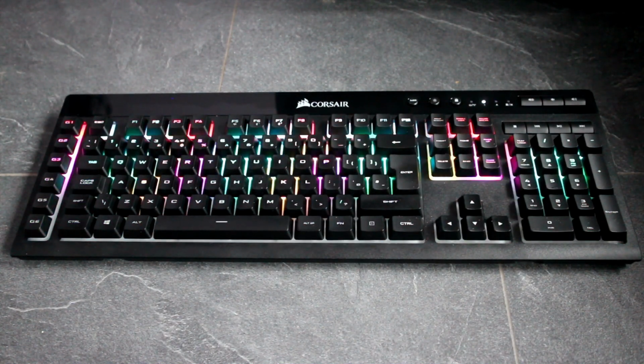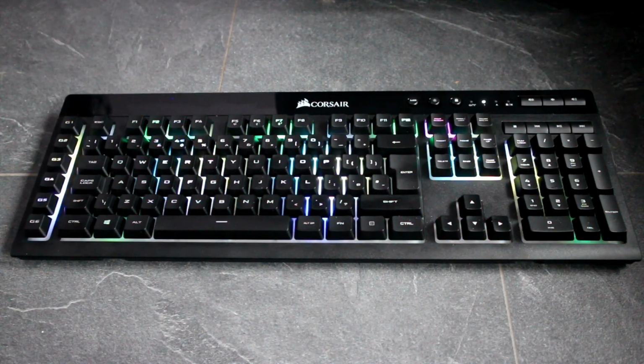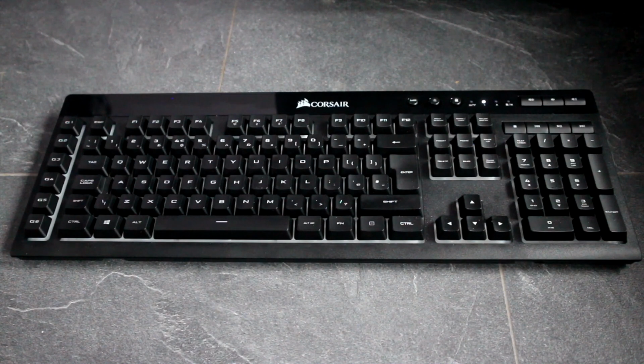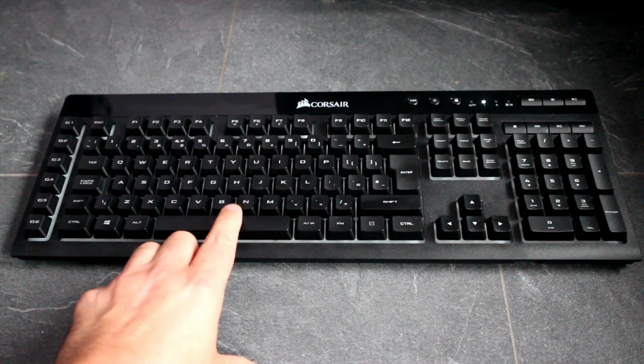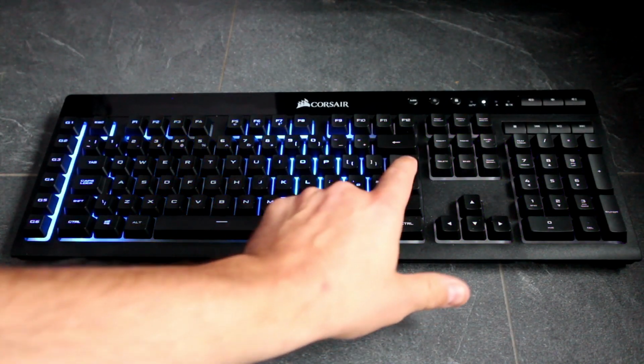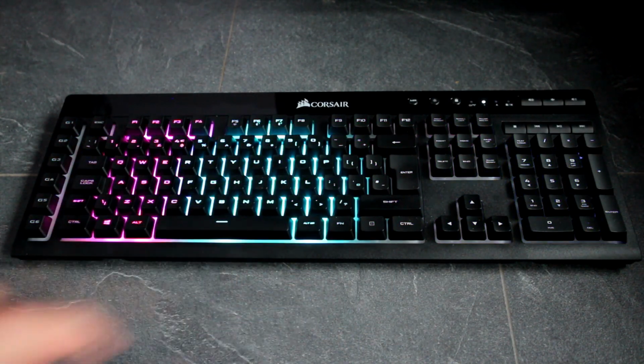Moving on to rain, which can be random, or you can set the colours to this. And then another cool effect which I really like is the type lighting effect, where when you press the keys you get a nice ripple of a random colour going across the keyboard.